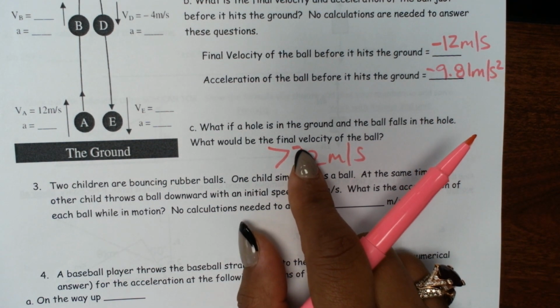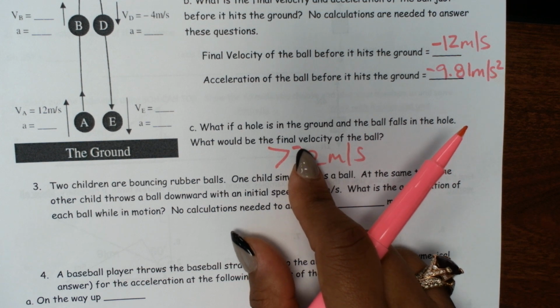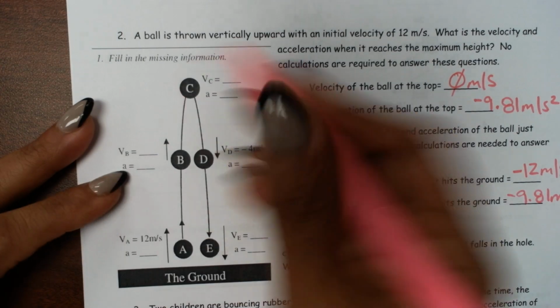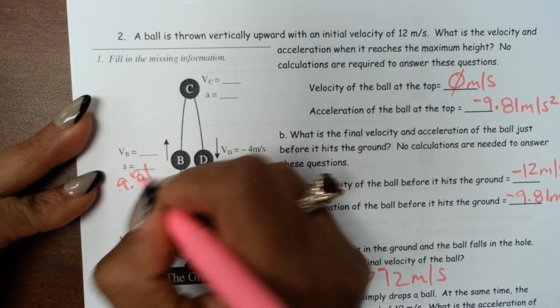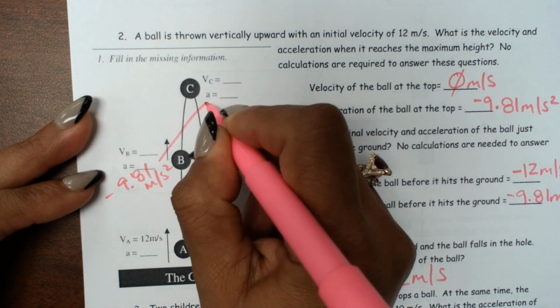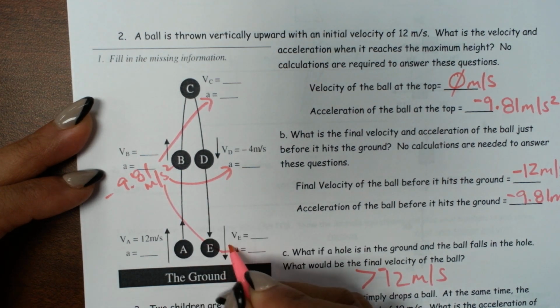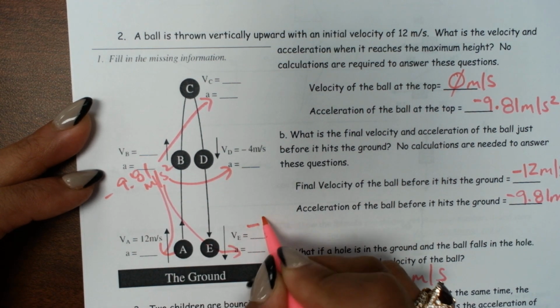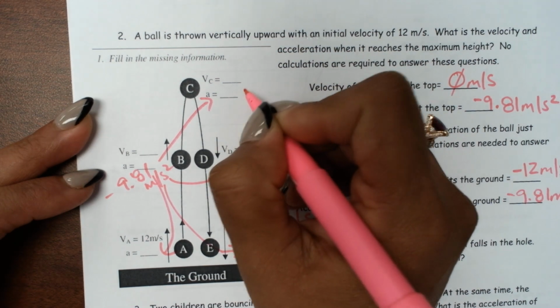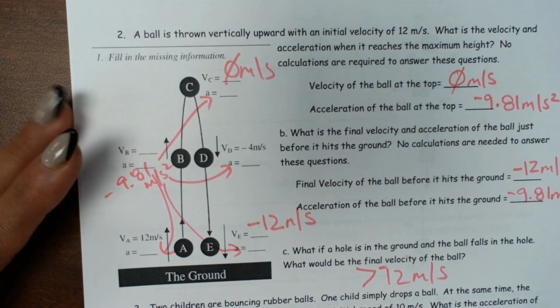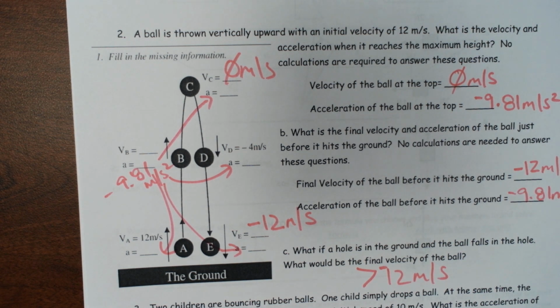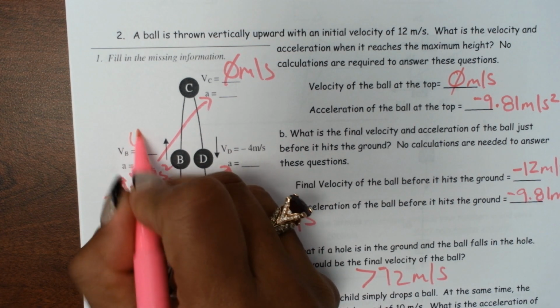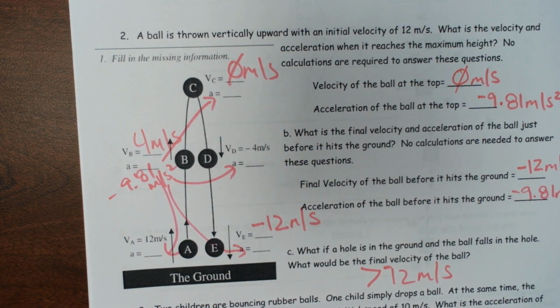Remember, that negative doesn't mean a negative number line. It just means negative direction. So at each location, negative 9.81 meters per second squared is going to be the answer for acceleration. For velocity, this one would be negative 12 meters per second, and this one is 0 meters per second. But somebody in the 8 o'clock class had a really good question. They said, I don't know why this is a 4, Miss Munson, and that's a negative 4. If that is 0 and this is 12, shouldn't that be like a 6?